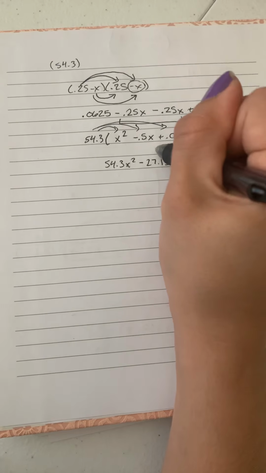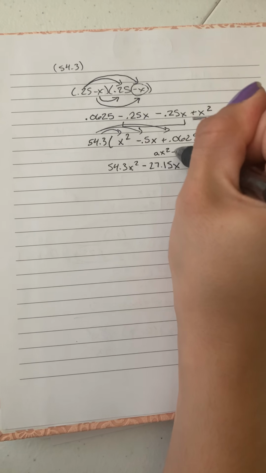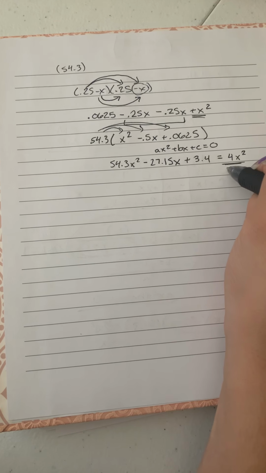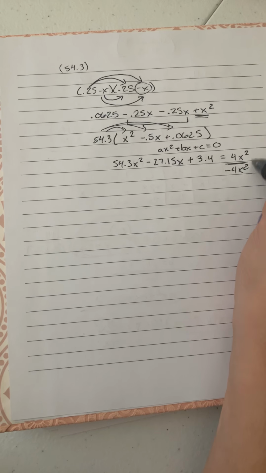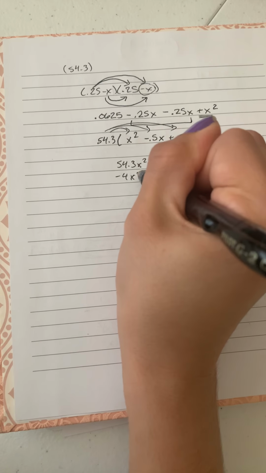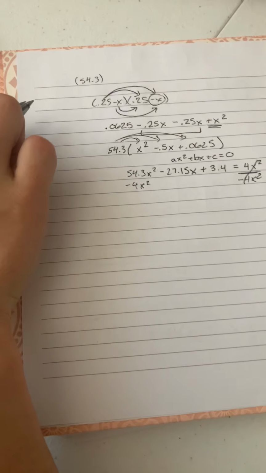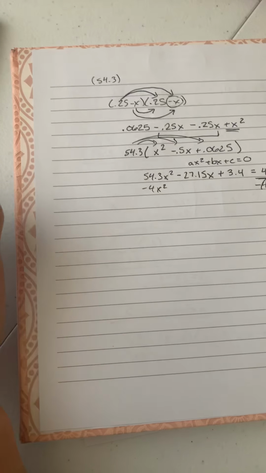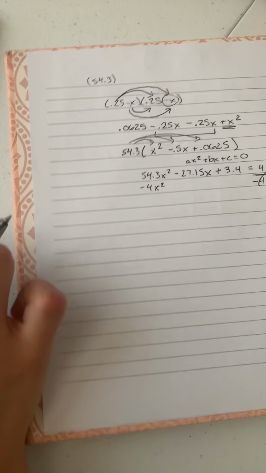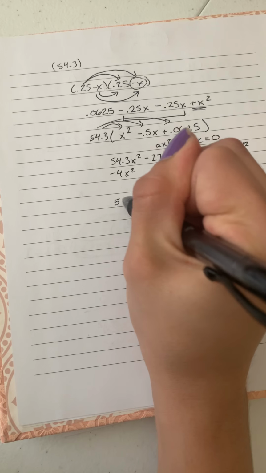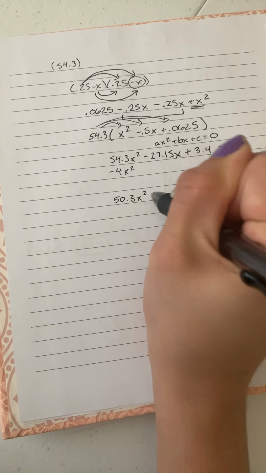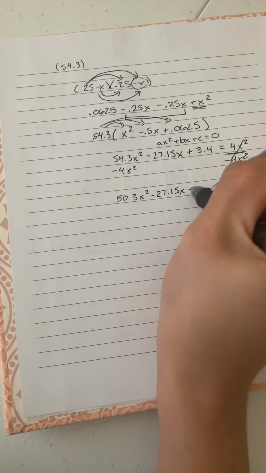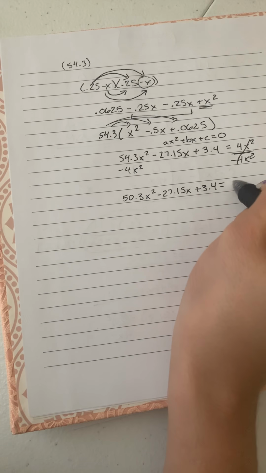We want this formula of ax squared plus bx plus c is equal to 0, so we need to get this out of the way. So minus 4x squared. So 54.3 minus 4, oh no, I did it wrong. 54.3 minus 4 should be about 50.3x squared minus 27.15x plus 3.4 is equal to 0.